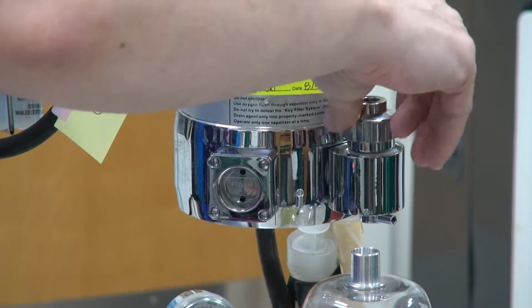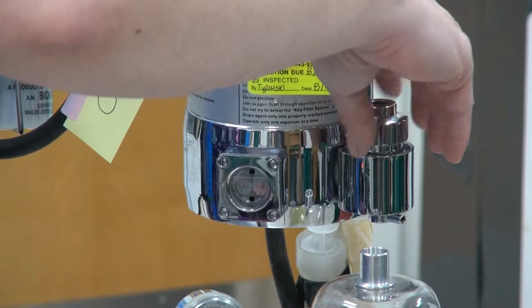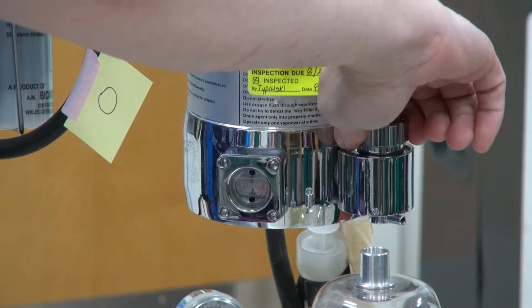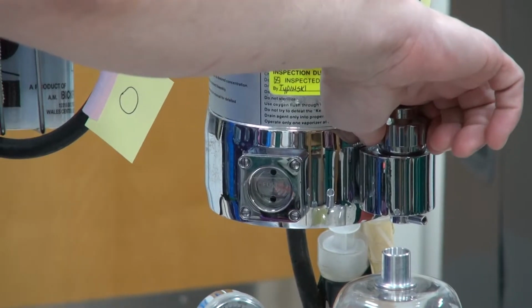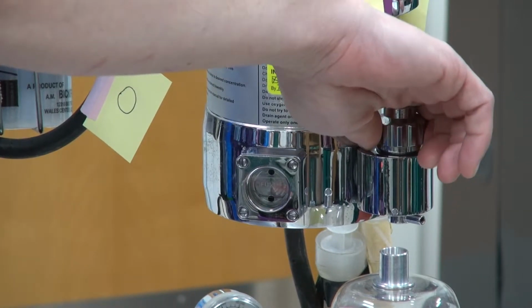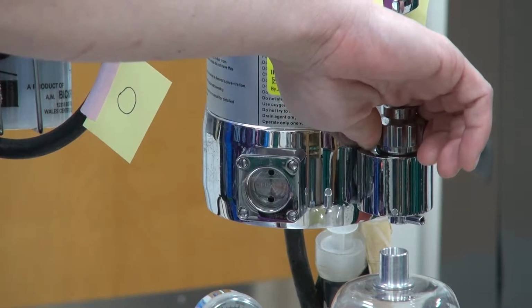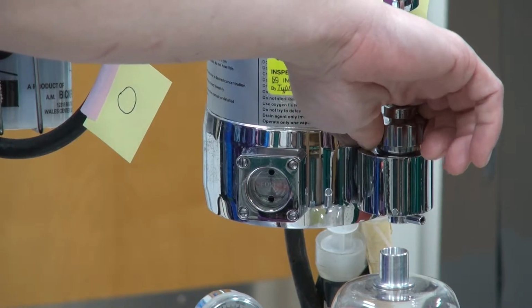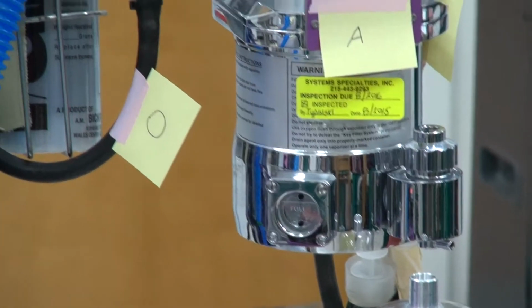Can I over tighten this? No. You can't over tighten this enough, okay? We don't want any leaking into the environment. Why? It's pollution, right? Okay, what's our B?